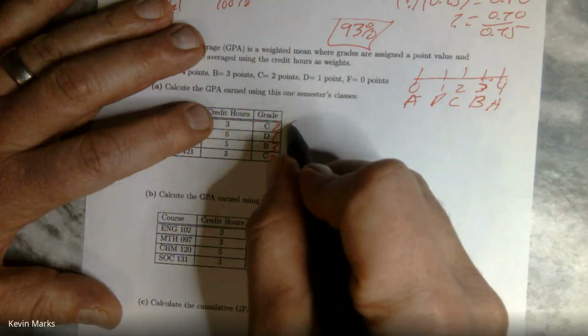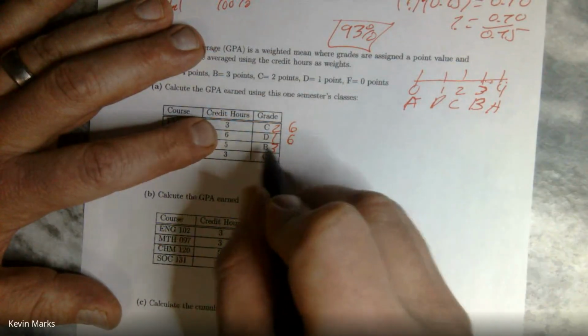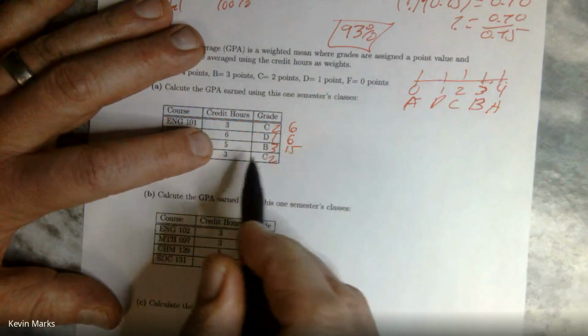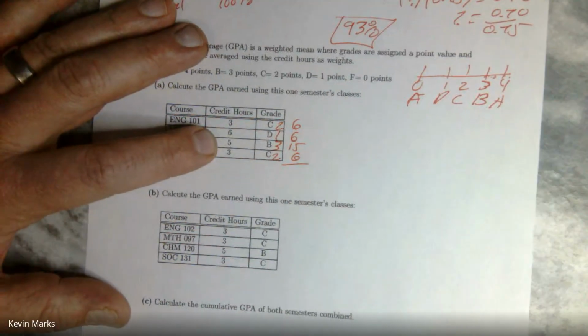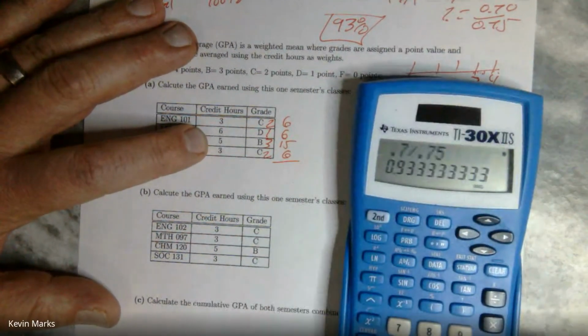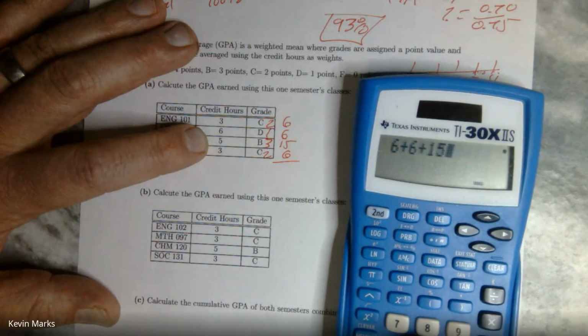So 3 times 2 is 6. 1 times 6 is 6. 3 times 5 is 15. 2 times 3 is 6. Then you add these all up. If you need to, you've got the calculator. 6 plus 6 plus 15 plus 6 is 33.